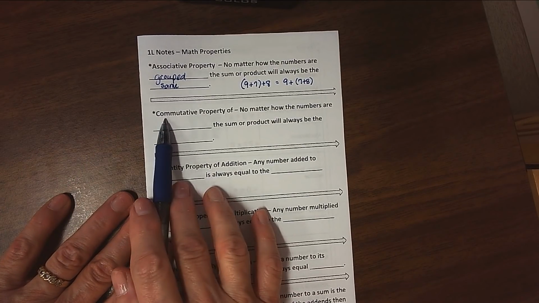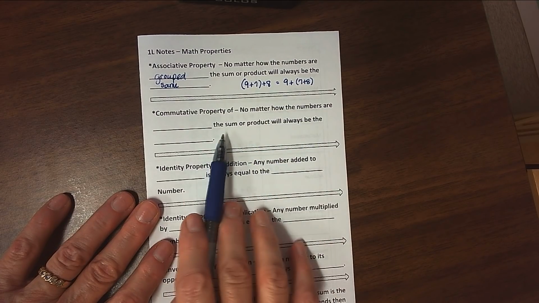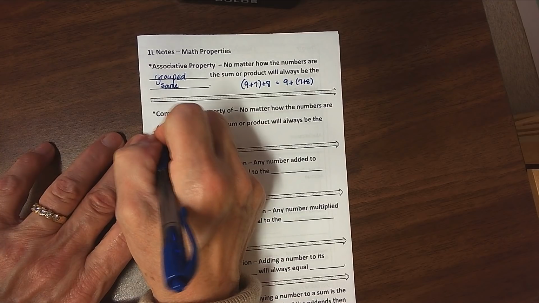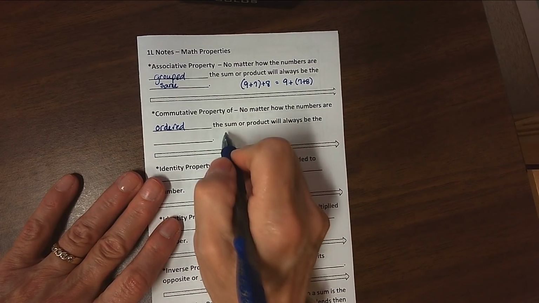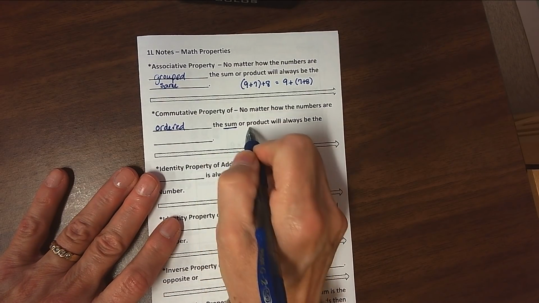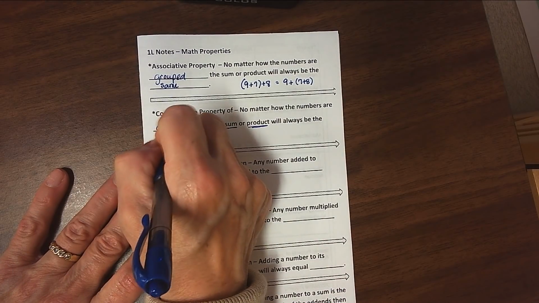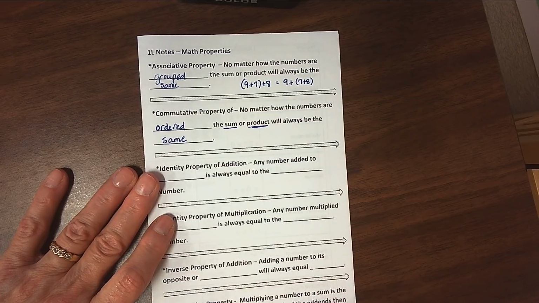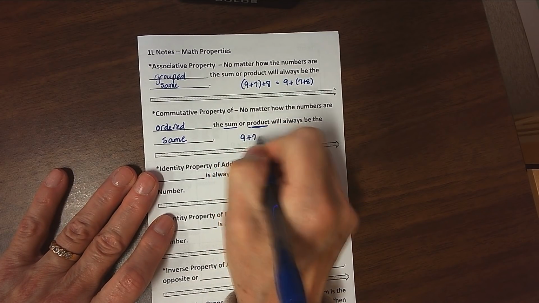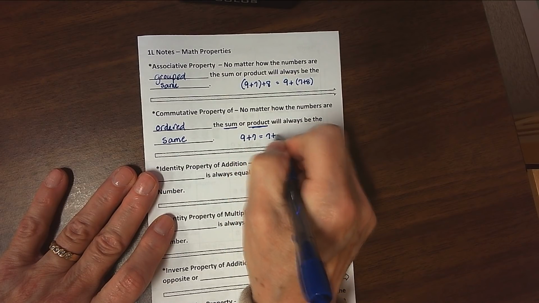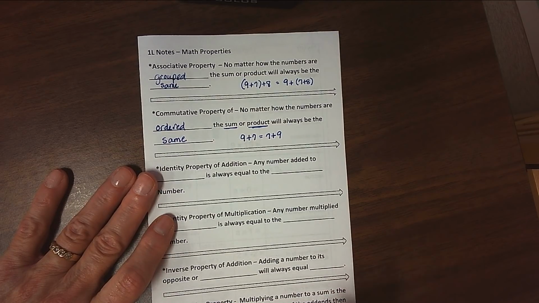The next one we have then is the commutative property. And this says no matter how the numbers are ordered, no matter what order they're in, the sum or product will always be the same. And again, it's important to remember that we're talking about addition or multiplication, not subtraction or division. So an example of this is if I did 9 plus 7, that would be equal to 7 plus 9. These would give you the same sum. The same thing would be true with multiplication.